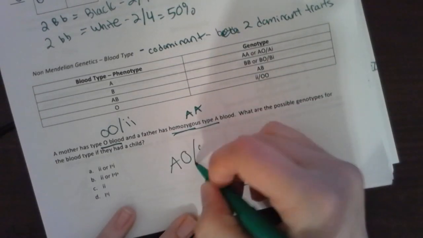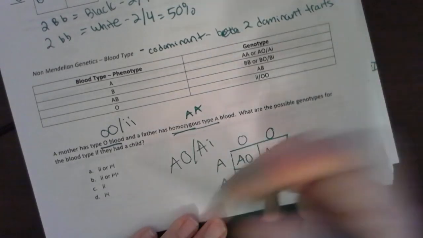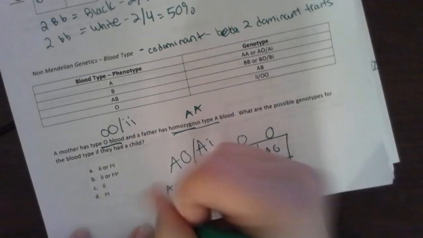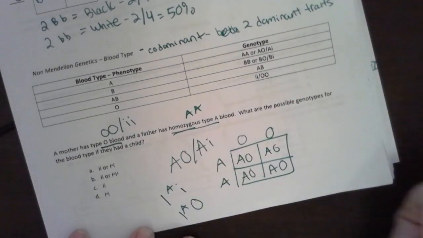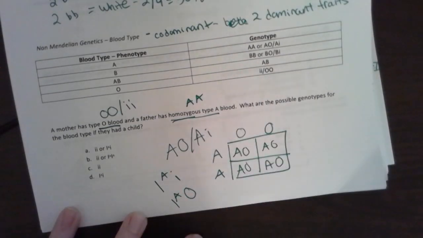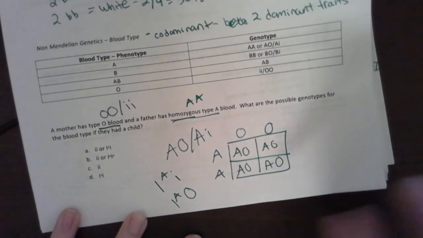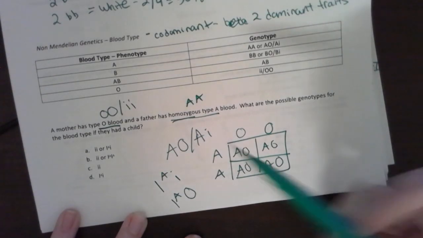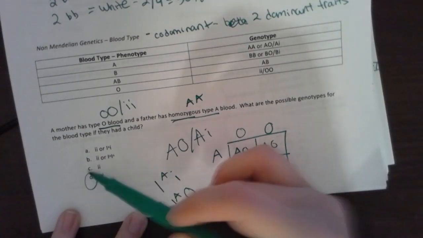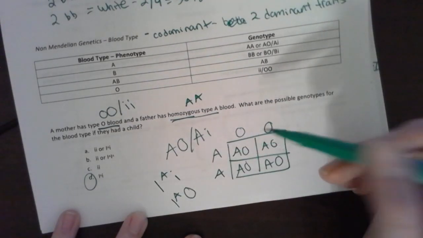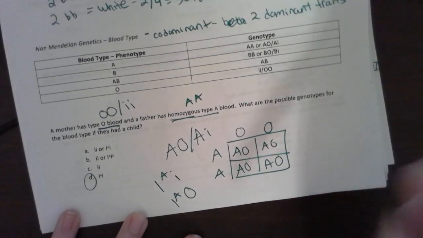I can also write that AI. The way they're writing it here, I could also write AI, like that. All of those are the same thing. I know that's super confusing, but it's all the same way to write the exact same thing. My answer is going to be D because this was the only type of blood type that I got with this cross. That is your review.